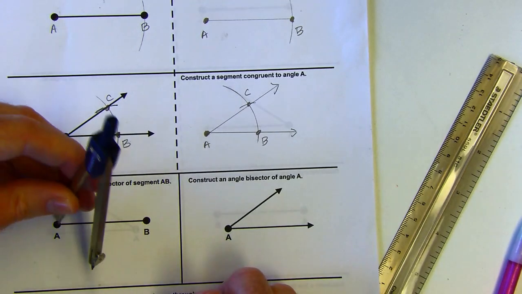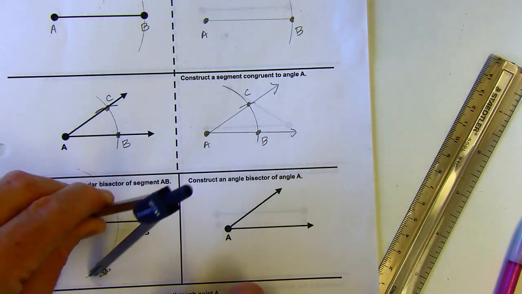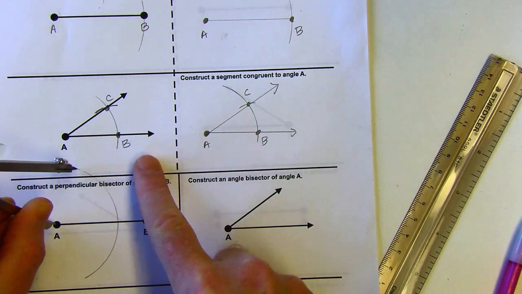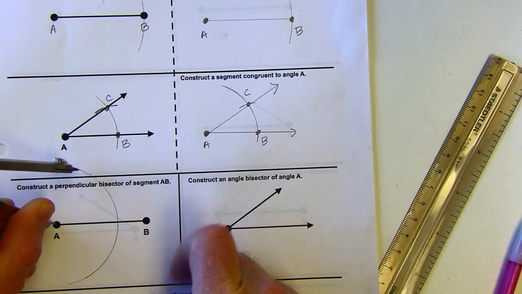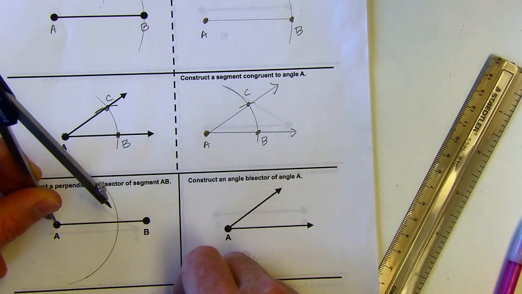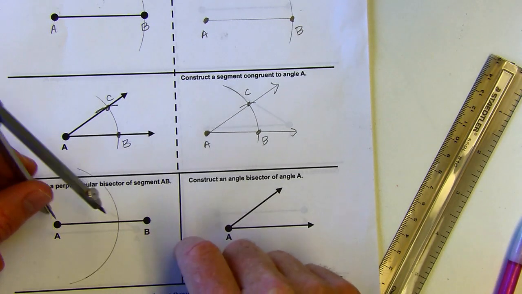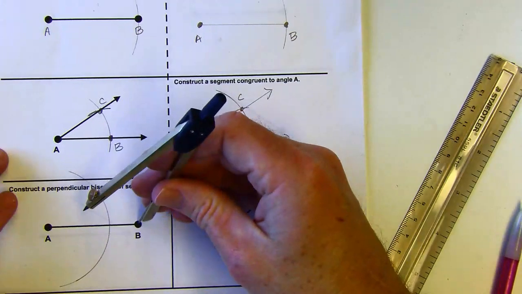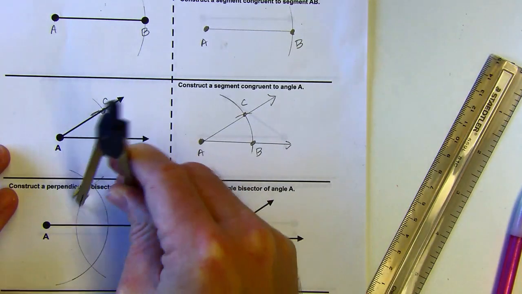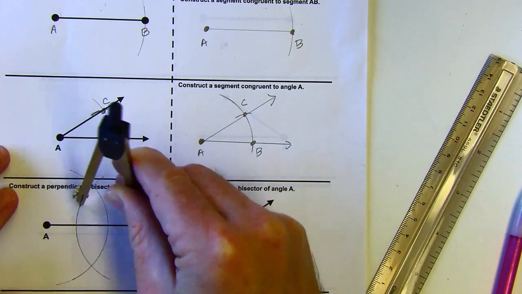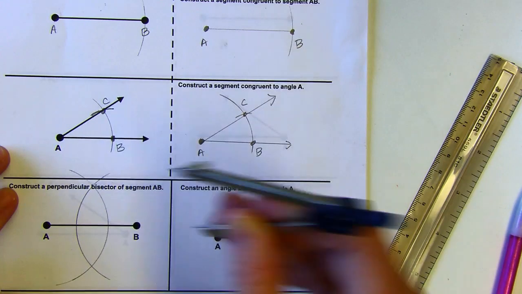Okay? Once you've achieved that, make yourself a nice big swoosh, almost a half circle, and don't worry if it goes off the designated area there. It doesn't matter. Okay? So I'm getting myself a nice swoosh like that. Now keep this setting on the compass, and I'm just going to flip the compass around so that the pointy end is in B. Okay, same setting on the compass, and I'm going to do the same kind of thing, and you should get this Eye of Sauron here, right? You should get a football shape, something like that.